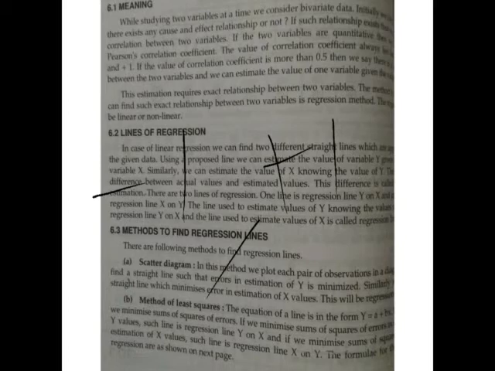The regression may be linear or non-linear. In case of linear regression, we find two different straight lines for the given data, and for non-linear, we do not get straight lines for the given data. The line used to estimate the value of y knowing the values of x is called the regression line of y on x.